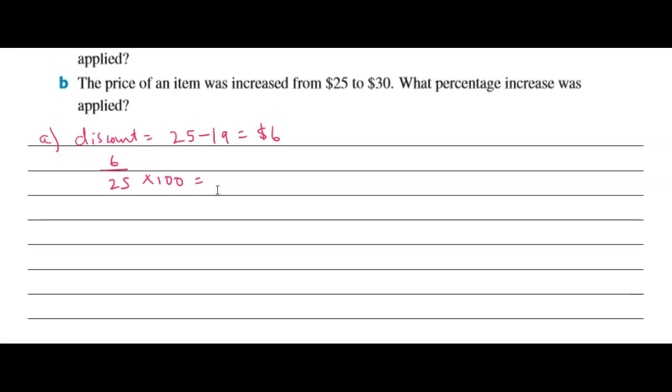So I'm just going to do it on my little handheld calculator. So 6 over 25 times 100 is 24%.